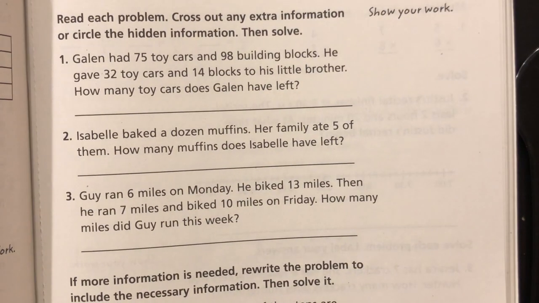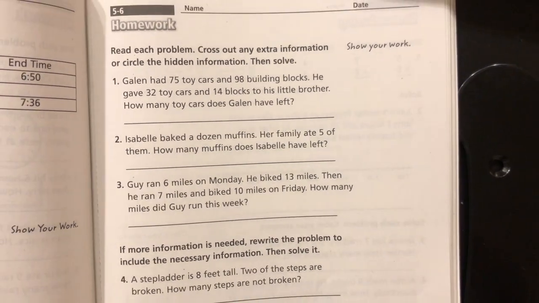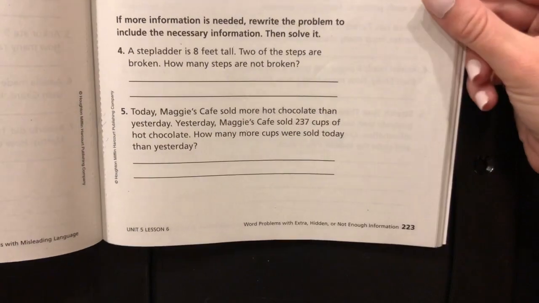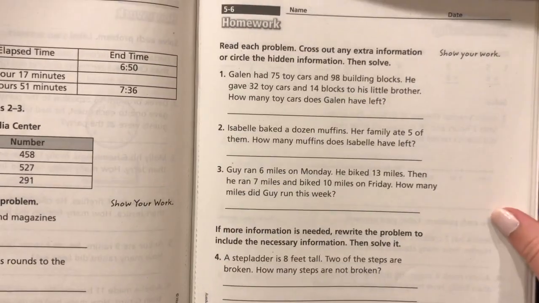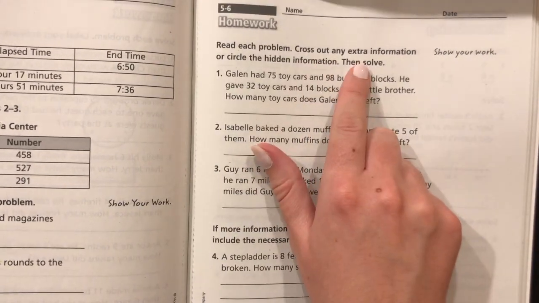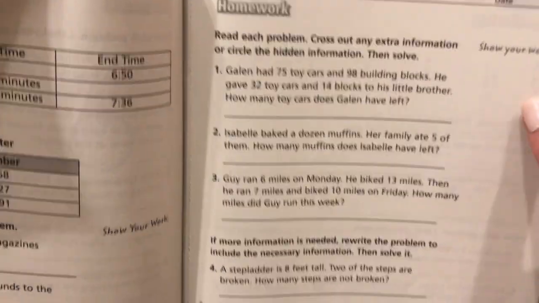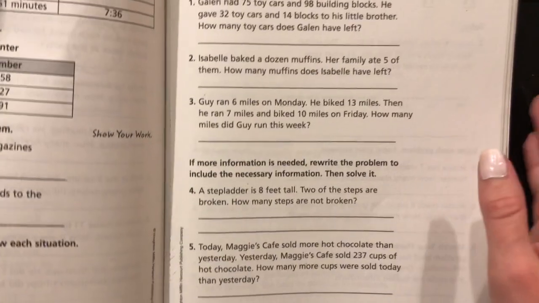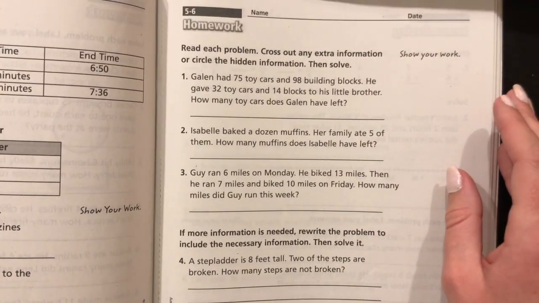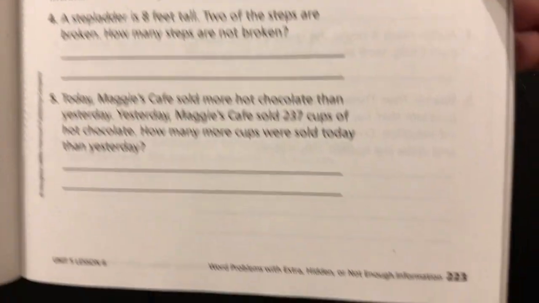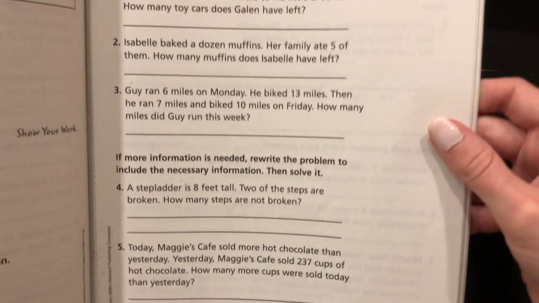And if you would like more practice, if this is a little bit challenging for you, please do in your math workbook, page 223. It talks about crossing out any extra information or circling hidden information and then solving problems, and then rewriting word problems. So this might be super helpful for you to really get this down. Okay, so again, that's page 223 in your math workbook.